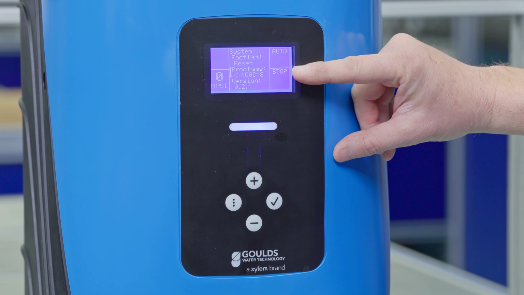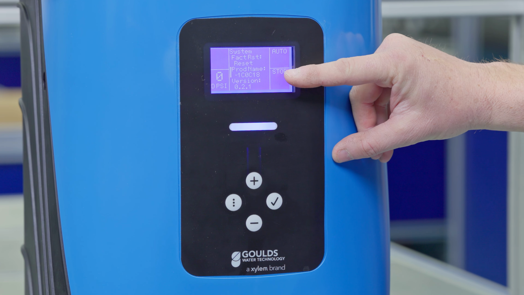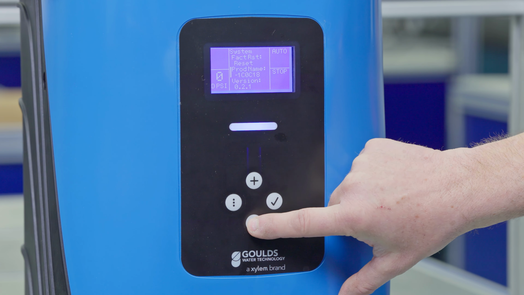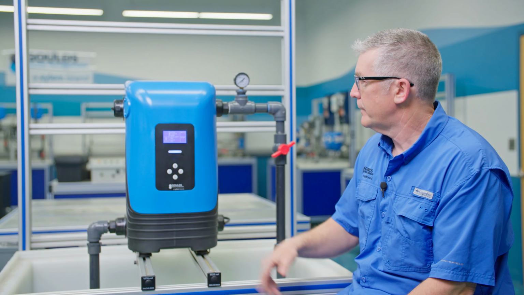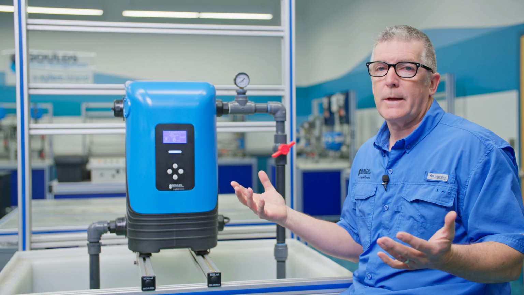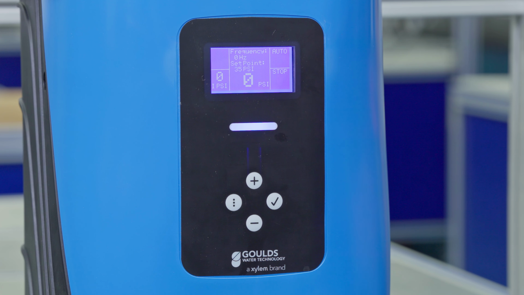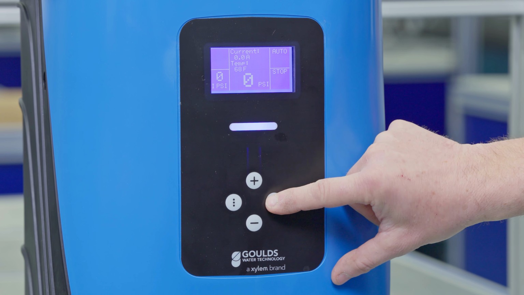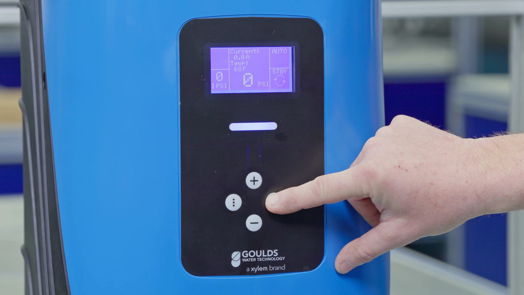A couple other things you can see here is the product name, right? The part number and the version of the software. That's all the parameters for the AquaCase AC10. So again, let's just get it running again here. So that one you do have to press and hold.